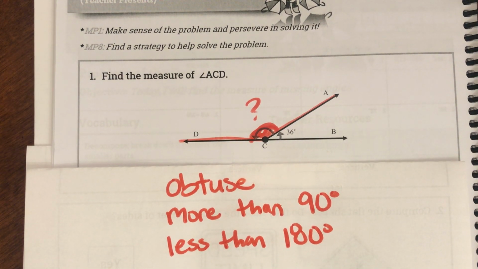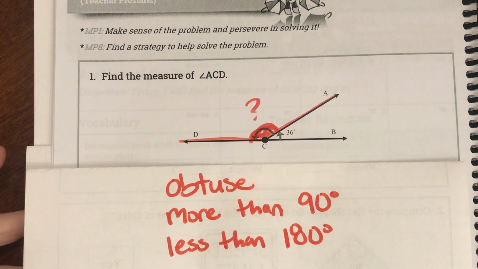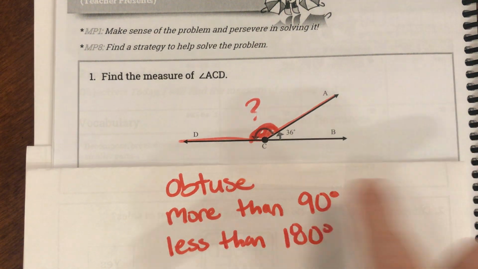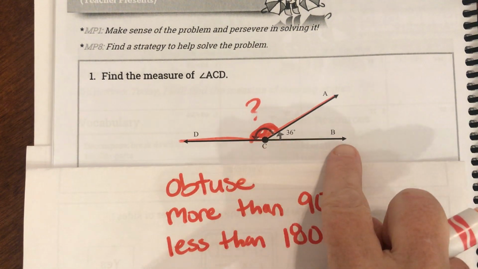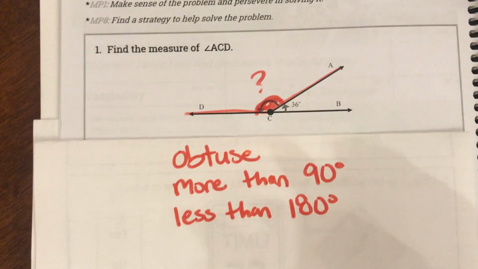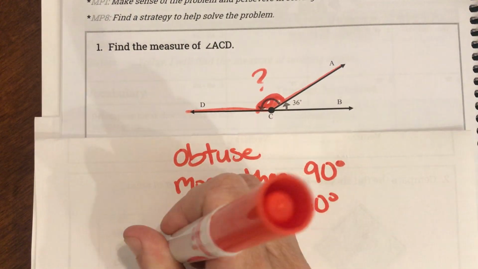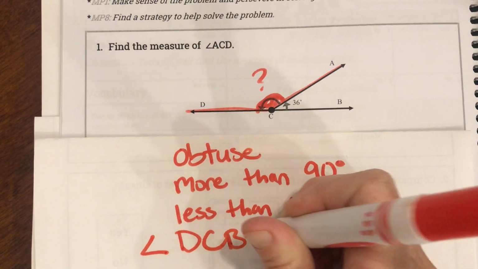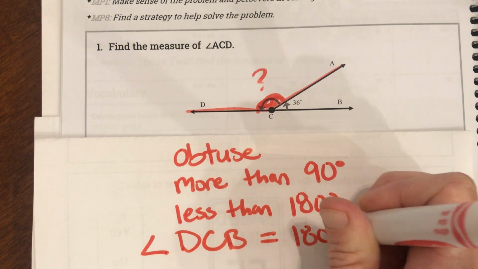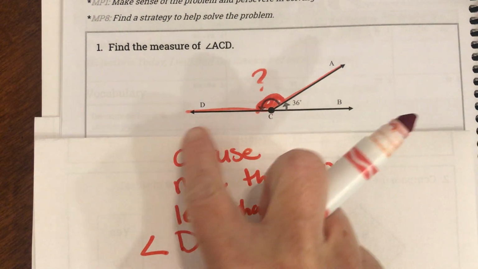So what else could I use to help me? Well, I know that a straight line is 180 degrees. So I know angle DCB equals 180 degrees because it's a straight line.